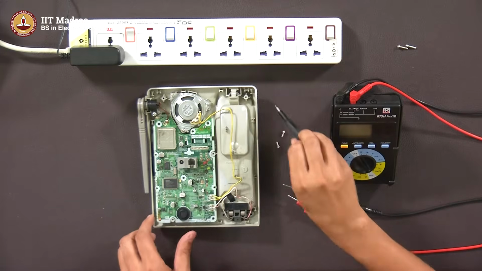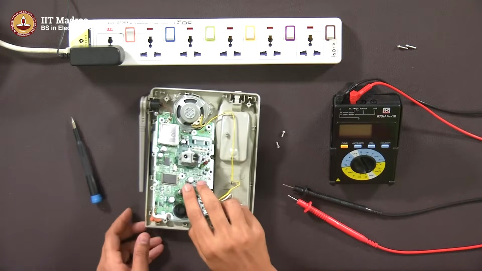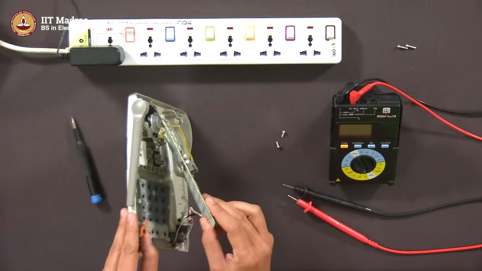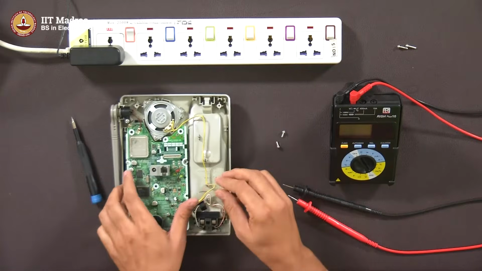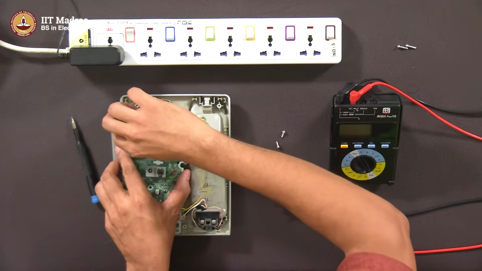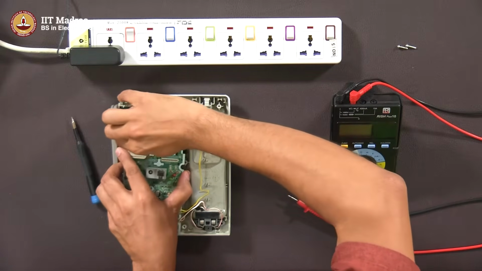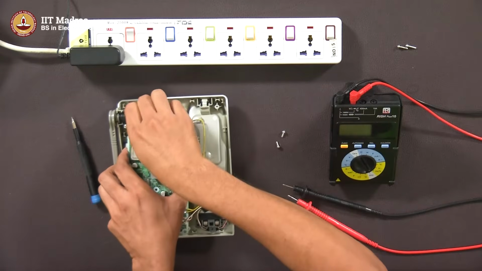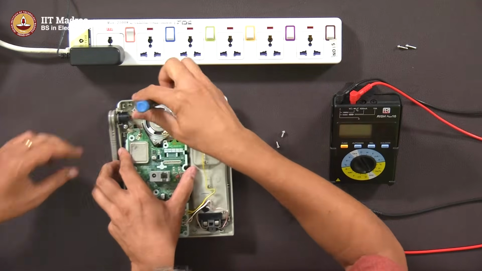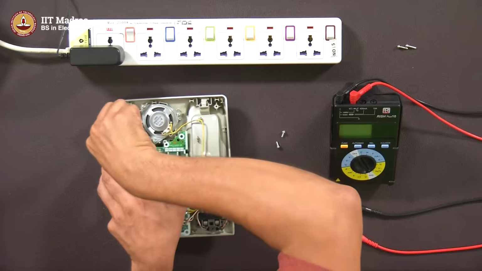And I can now take this off. So this is slightly complex. This is actually a very old phone, so I'm going to risk it and cut this cable off. Or maybe I can remove this also. Yeah, that's actually a good idea.